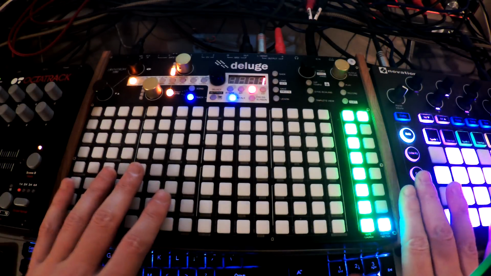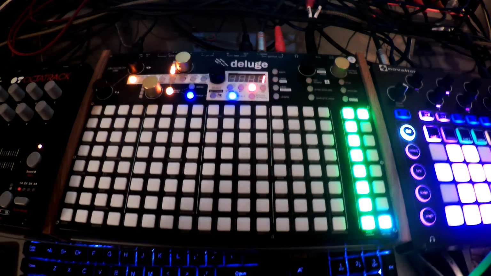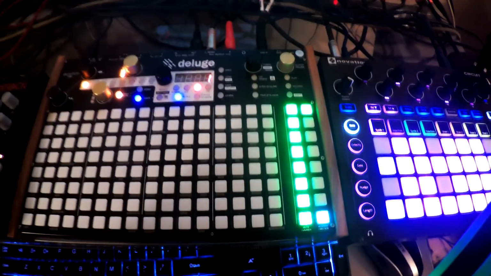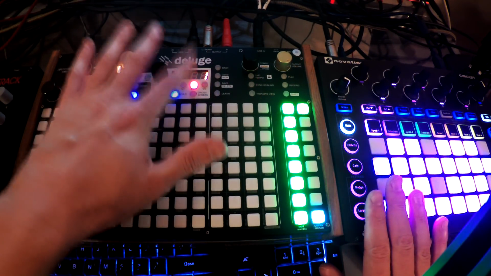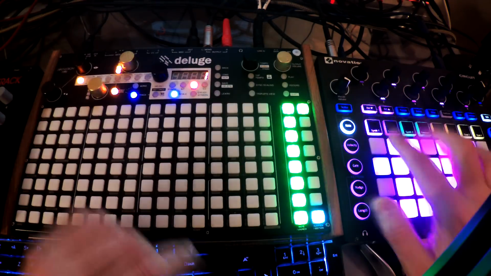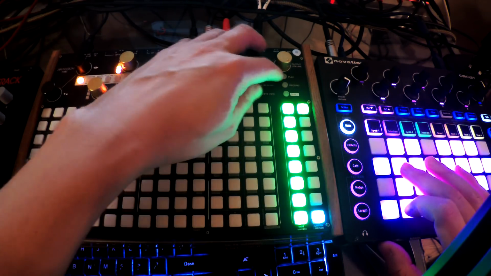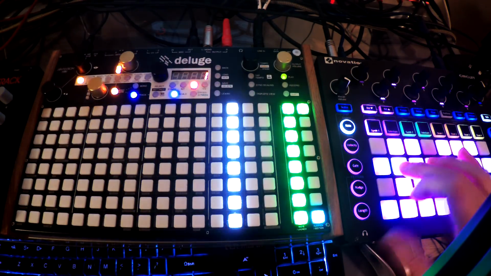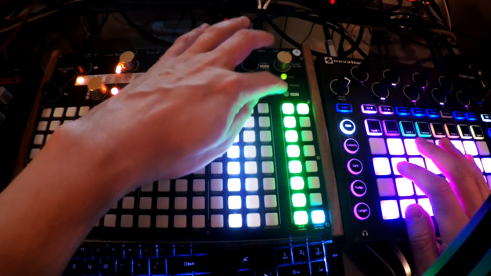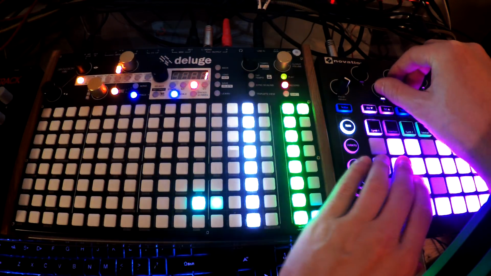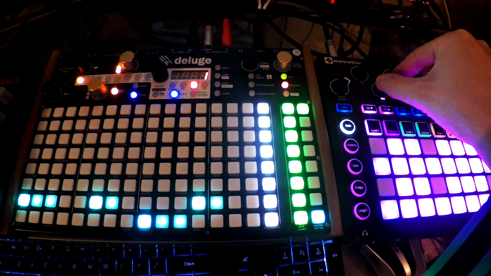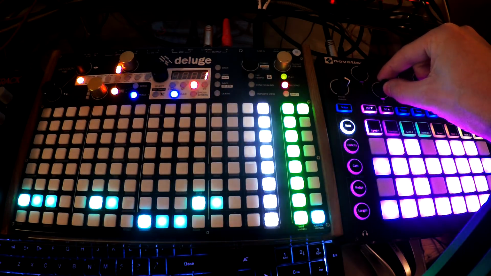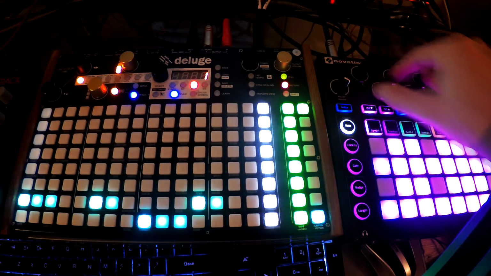Now what I want to do is show how you can now record CCs automatically. I didn't program anything. I just chose channel 1, and it's connected here to synth 1. Okay, so what I can do now is if I press record, and then if I turn any of these knobs, it's going to record that automatically and play it back.